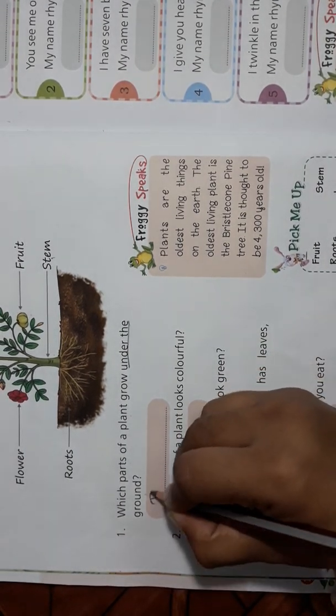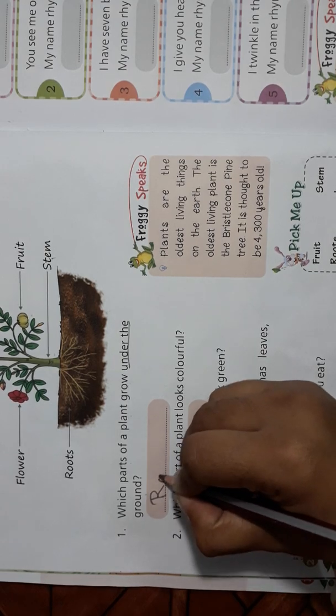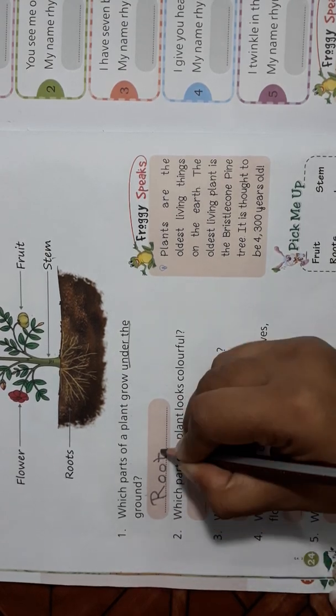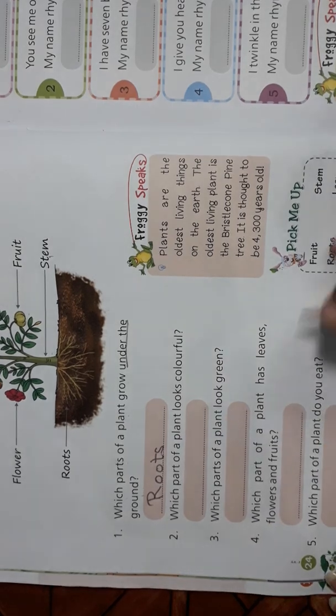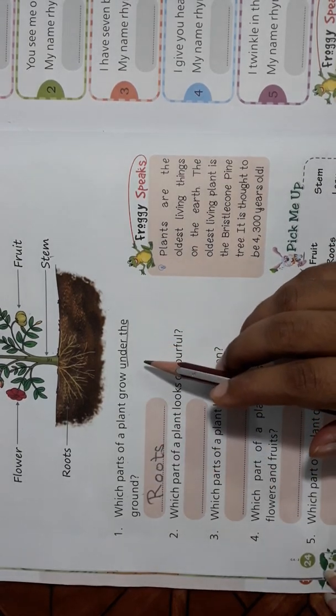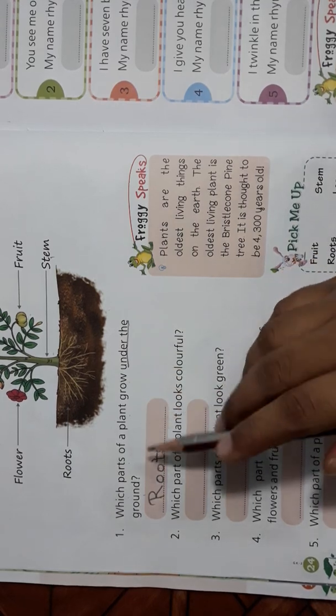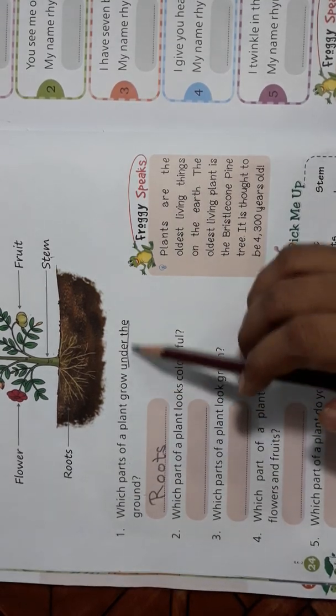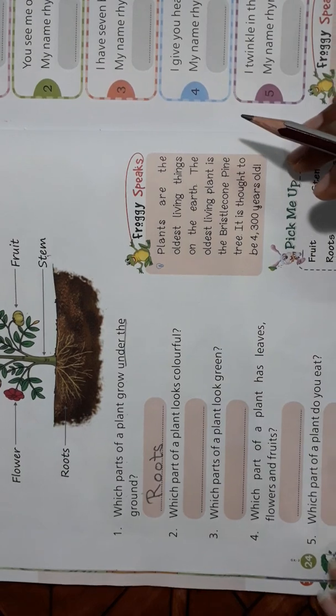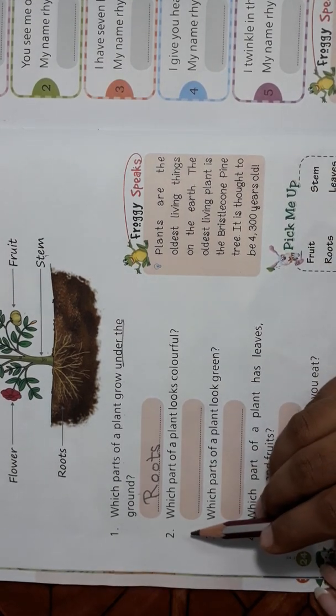Roots. R-O-O-T-S. Roots. Roots absorb water and minerals and help plants to grow. So it is under the ground. Let's move to the second one.